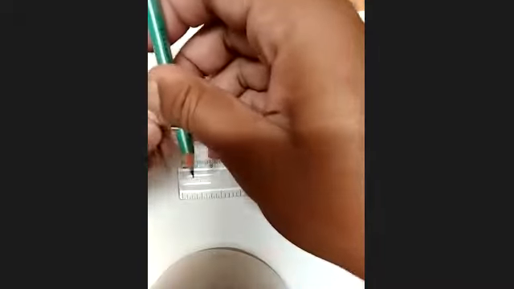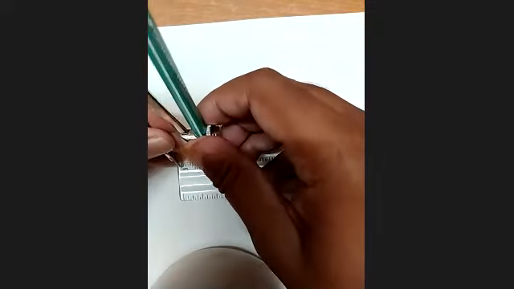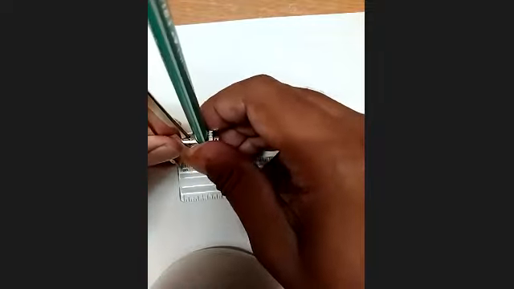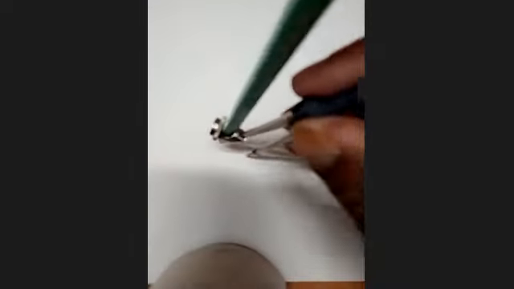Okay, so I will shift it to the open space. First of all, you have to take the radius in the compass, that is equal to 20 millimeter, because the diameter given is 40. So I will be taking this 20 millimeter, right? And then I will draw this circle here.